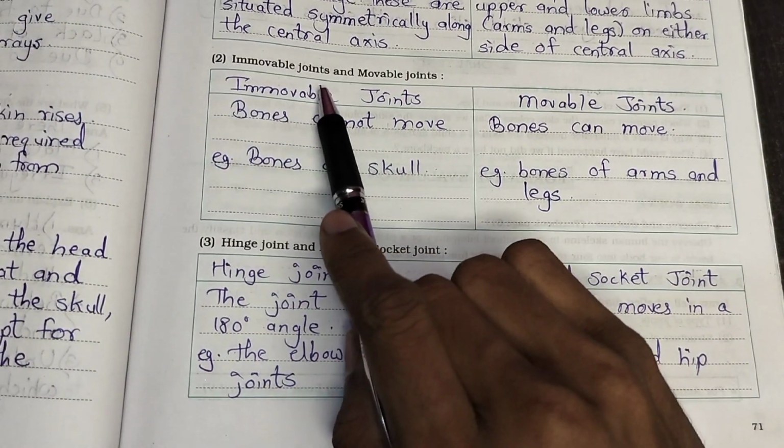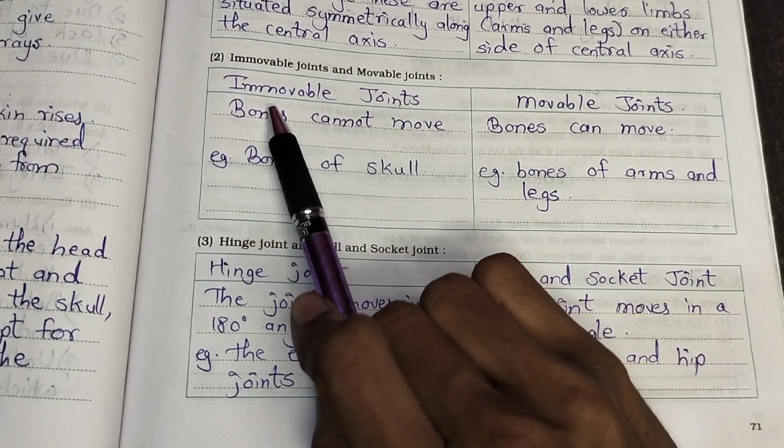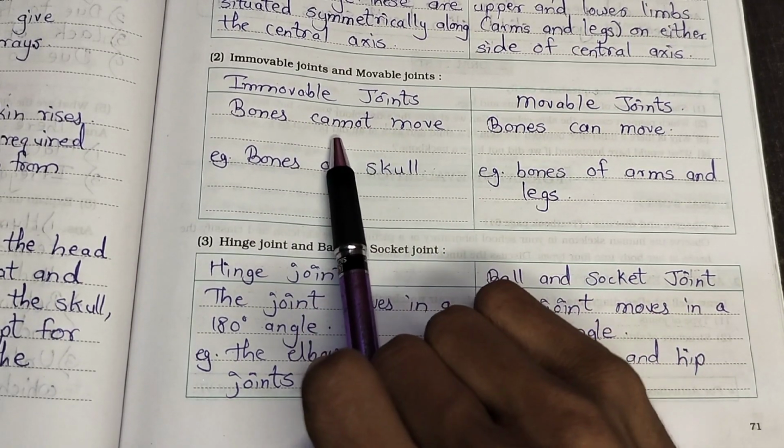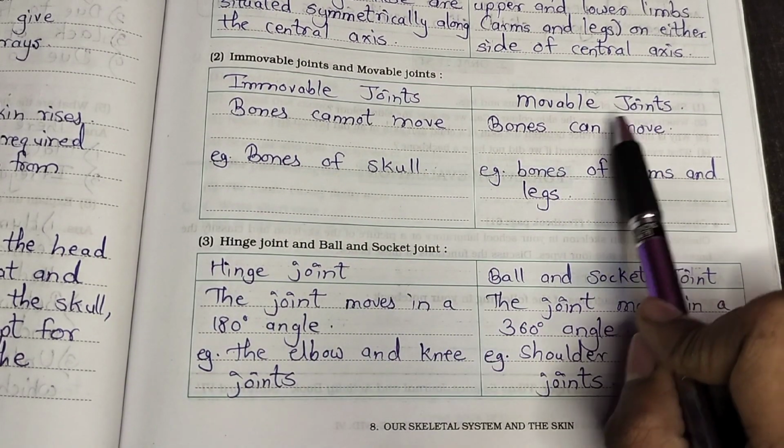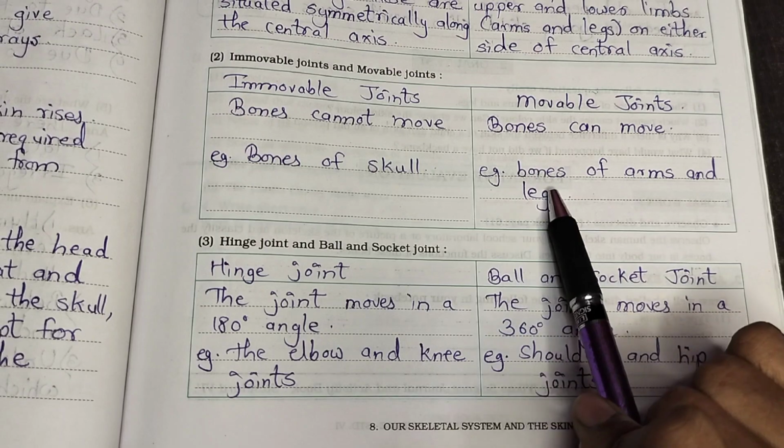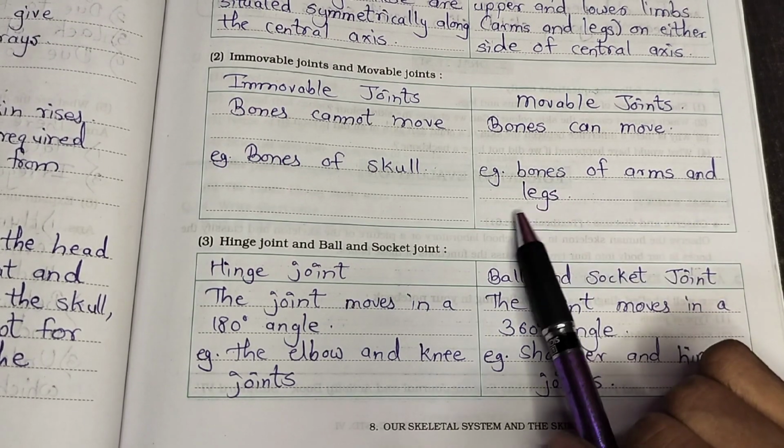Second, immovable joints and movable joints. Immovable joints. Bones cannot move. Example, bones of skull. Movable joints. Bones can move. Example, bones of arms and legs.